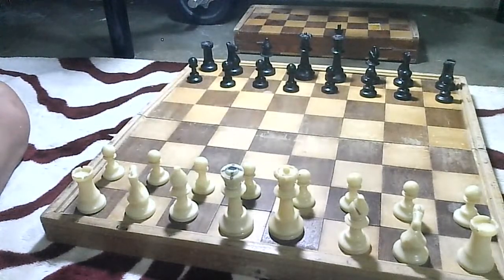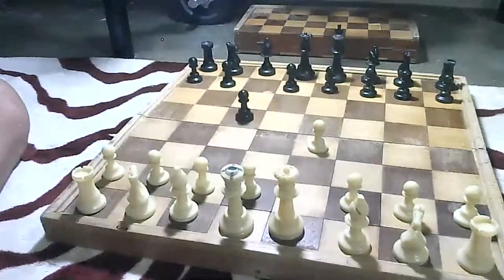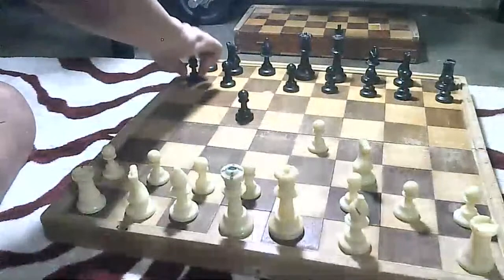This time, O'Kelly variation, the pick move of white is knight d4. Same e4, c5, knight f3, then d6.